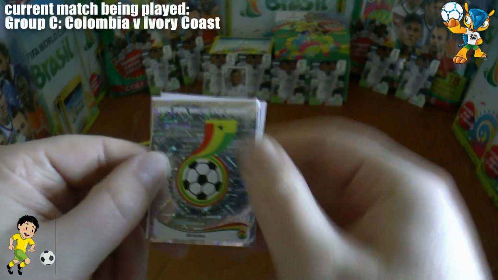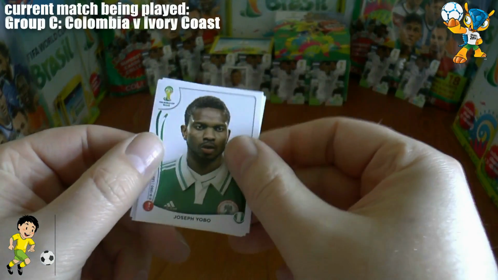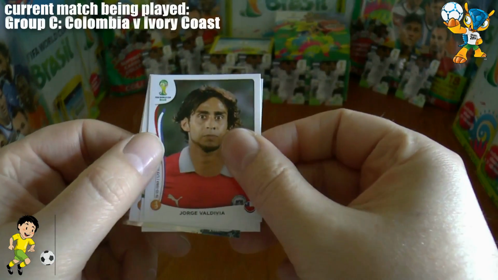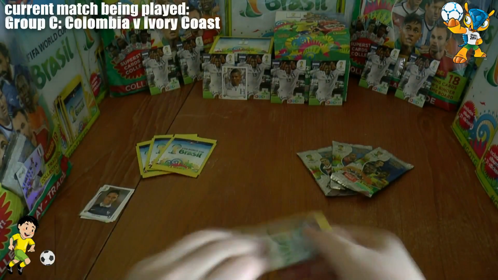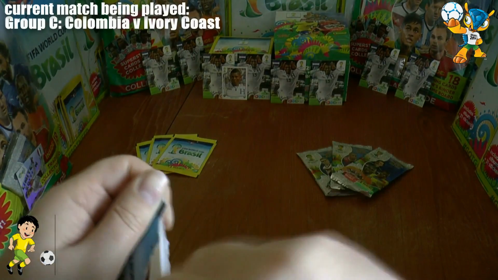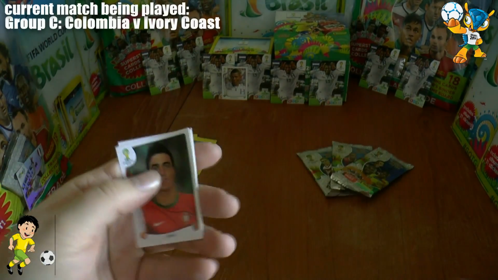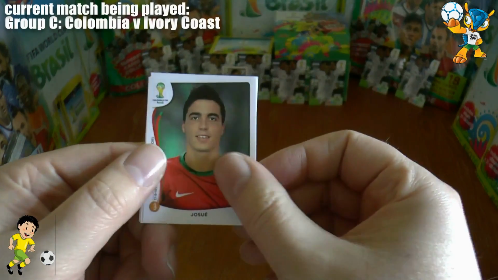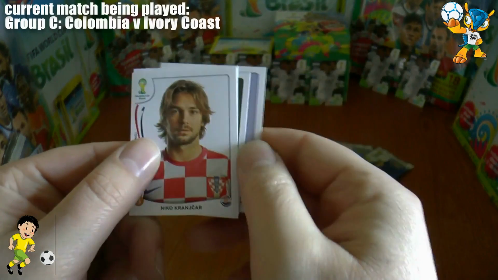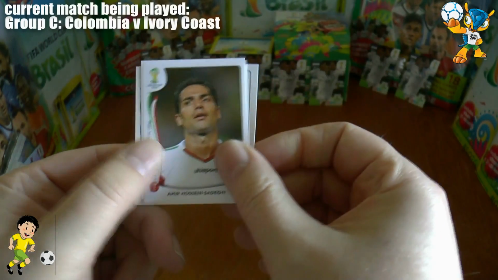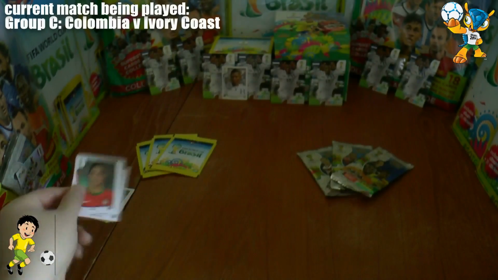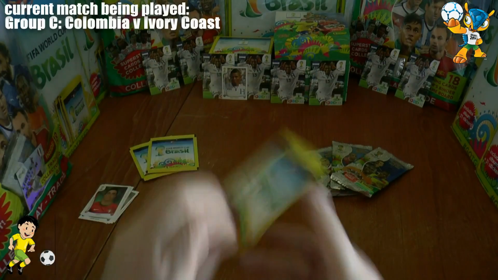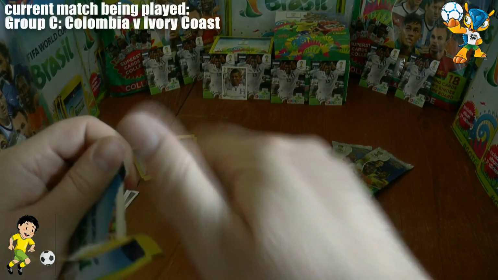So we have Nasri, the Ghana logo, Joseph Yobo, Valdivia and Porto Alegre stadium there, so no goals there. Colombia 0, Ivory Coast 0. Hossier, Gary Cahill, Cranchar, Sadigai and an Ecuadorian Ayovi. So still 0-0. Colombia 0, the Ivory Coast 0.